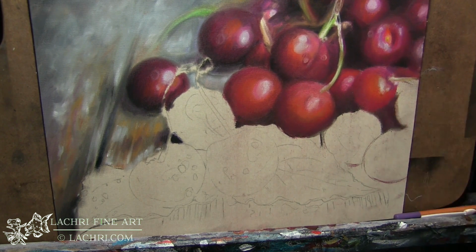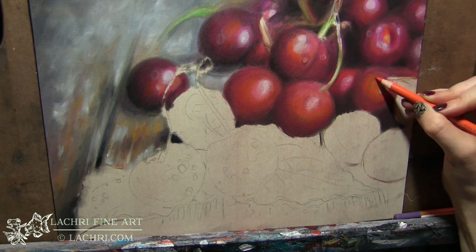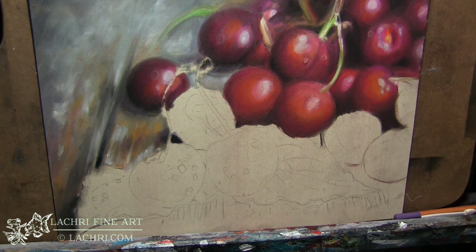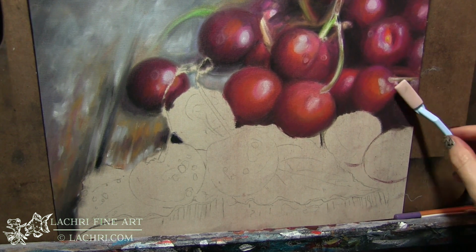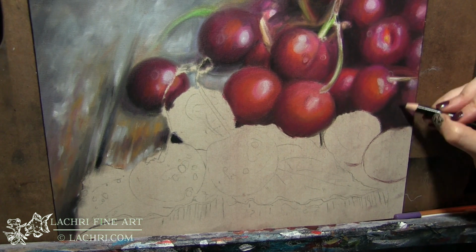I did use the Lyra Rembrandt a couple of times, but those ones seemed a little bit waxier. I think the Polychromos work the best that I found with the powder blender.